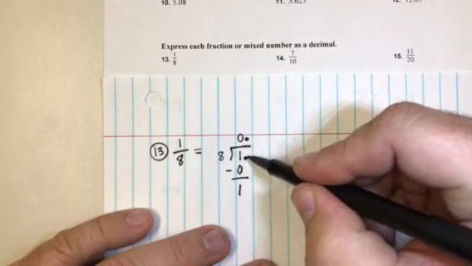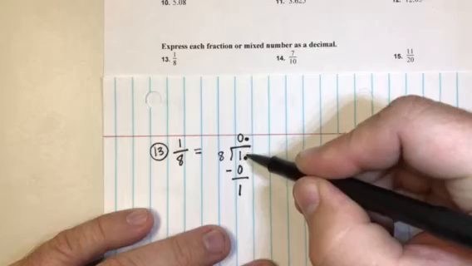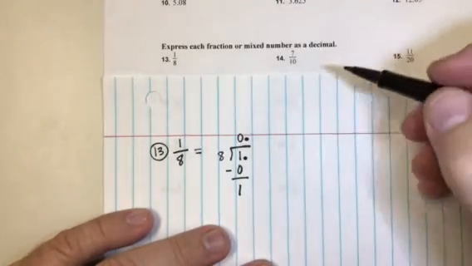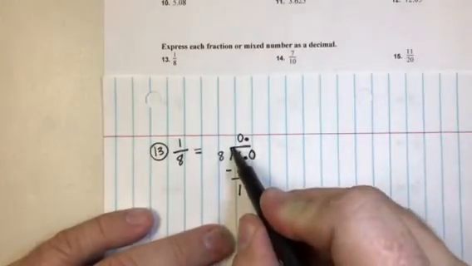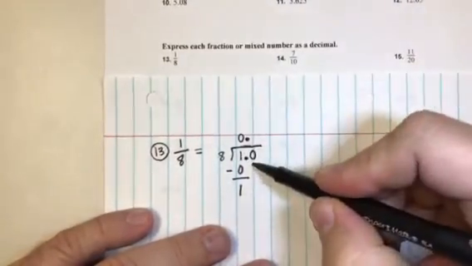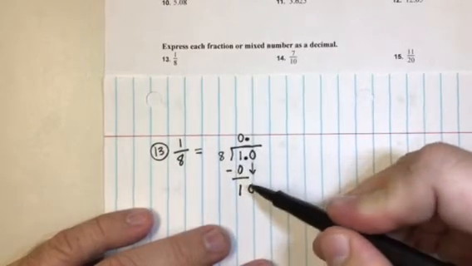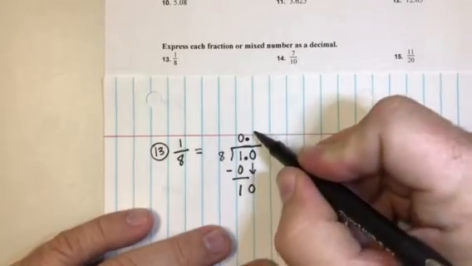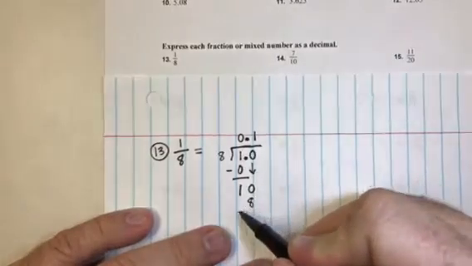So we put our decimal point in, and we make sure that above the division symbol we put our decimal directly above it, so that we end up with the right place value. So we're going to put a 0 here, and we are going to bring that down so that we can have something that 8 will go into, because 8 will go into 10. We know that 8 goes into 10 only once, and 1 times 8 is 8.